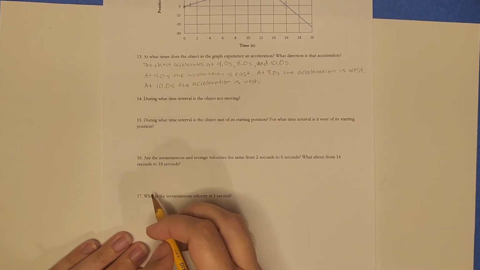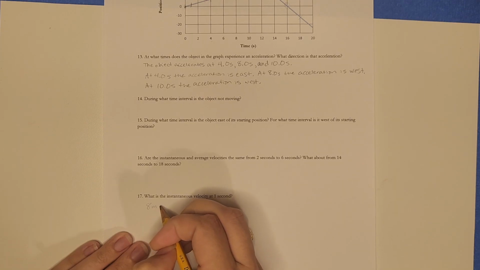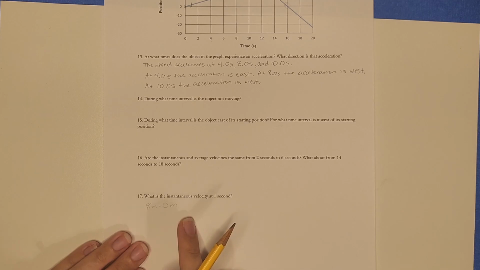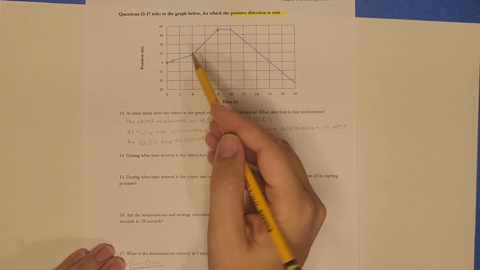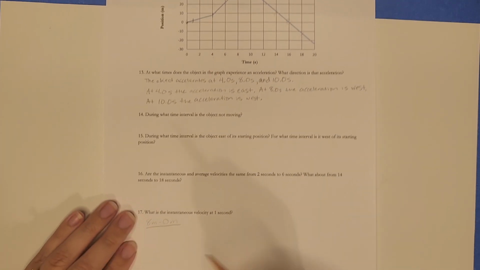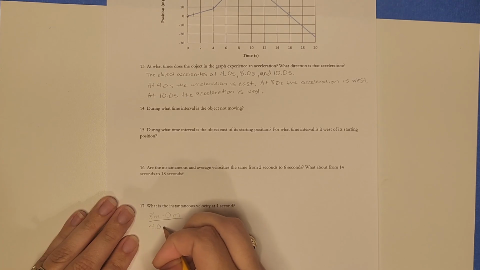And so I'm just going to be calculating the slope there. So 8 meters minus 0 meters. So that's my rise. You take the second point minus the first point, so 8 minus 0. And then for my run, I'm going to say 4.0 seconds.